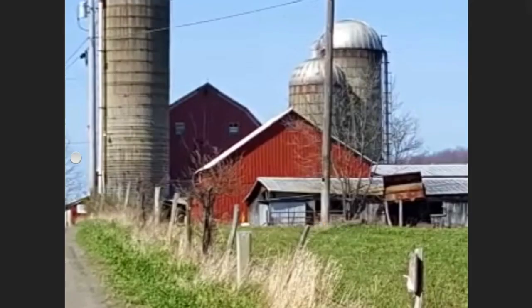Here's the other composition. The one previously was a long horizontal. This is more of a square. But I'm doing the same thing. I'm letting the barn run off on one side and letting the silo run off on top.